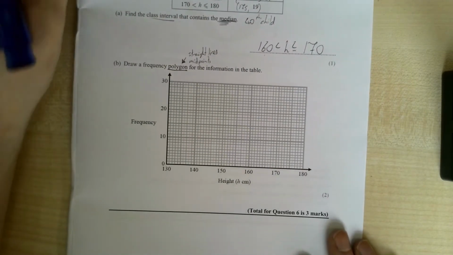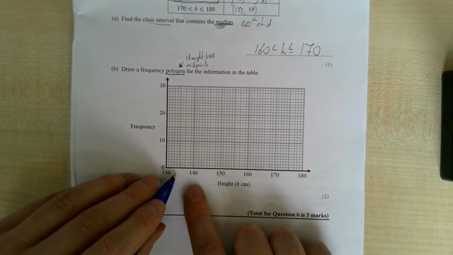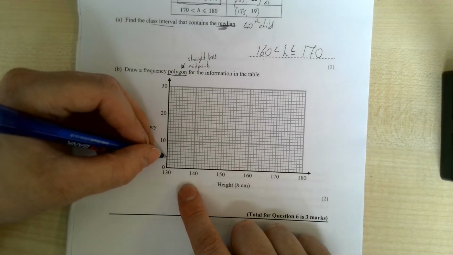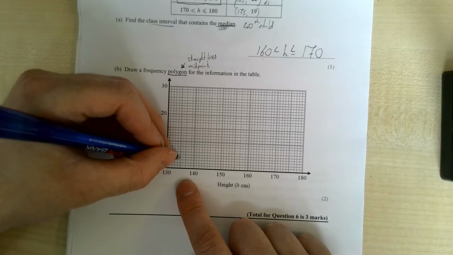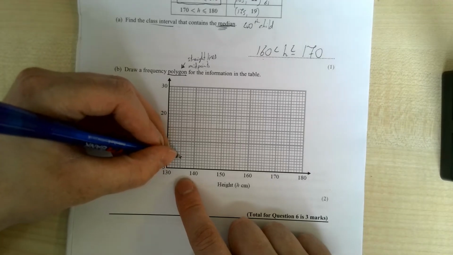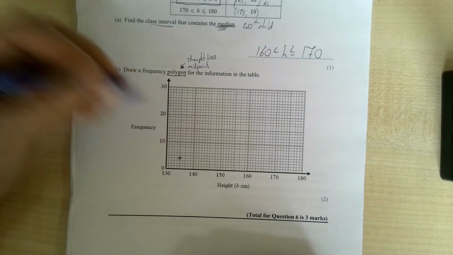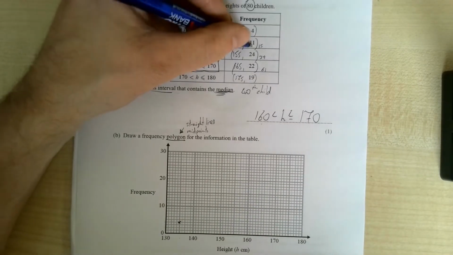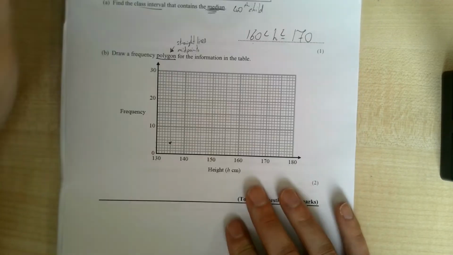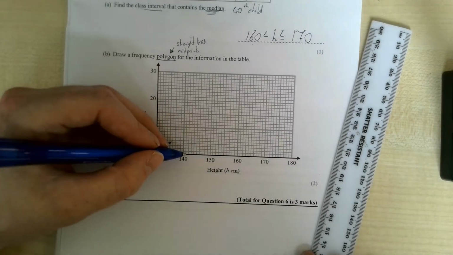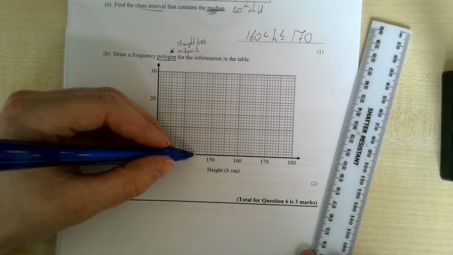So plotting these, first one was 135 and 4. That's 1, 2, 3, 4. It's gone up in ones each time. So here's the first one, 135 and up to 4. The second one was 145 and 11. So 145 is, I have to use a ruler on this, 1, 2, 3, 4, 5.